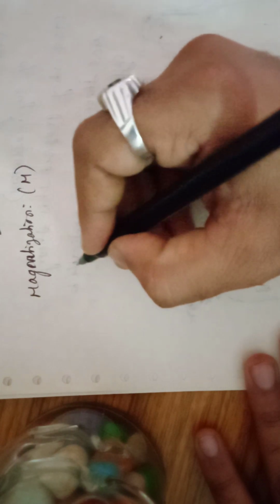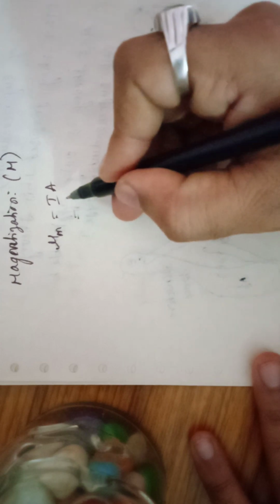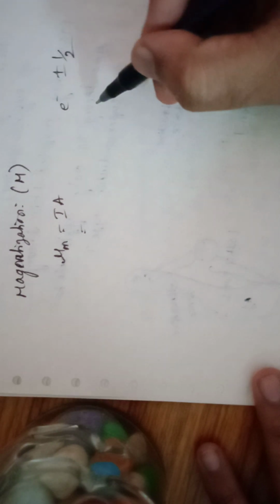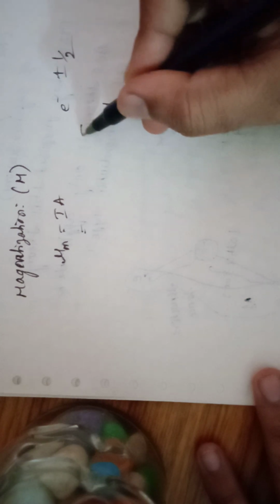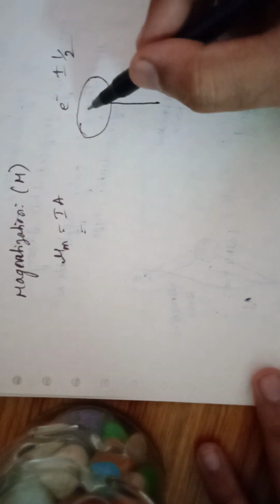How does this magnetization occur? Because of the magnetic moment or magnetic dipoles, mu m, which is equal to the product of current and area. What is this current? If electrons are revolving, and you apply a magnetic field, the electron is spinning in a circular orbit.